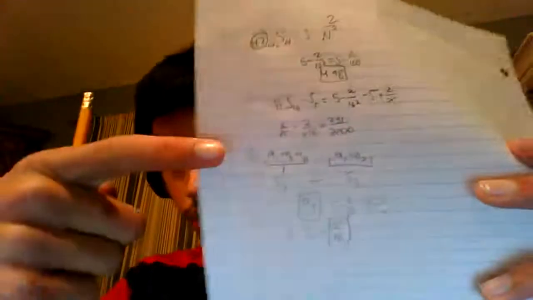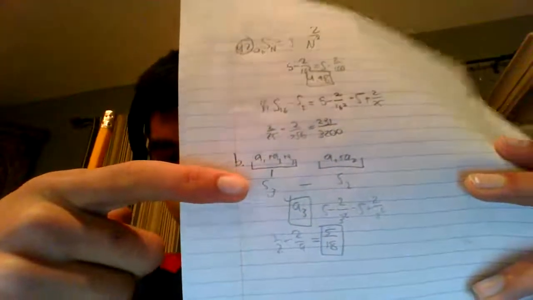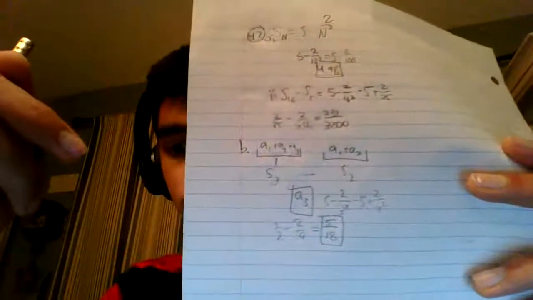Part C. Find a general formula for a sub n. Okay, so kind of like this example right here, we took S sub something and subtracted from it S sub something minus 1. So we can just actually go a sub n is equal to S sub n minus S sub n minus 1. Because remember, everything else would cancel out besides a sub n.